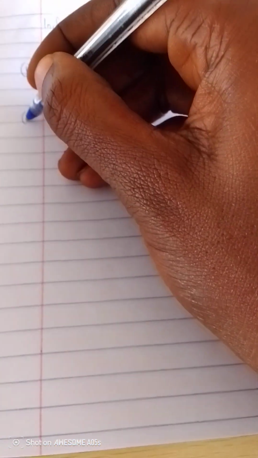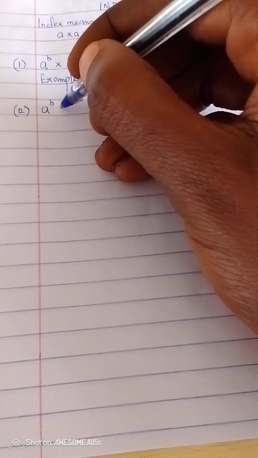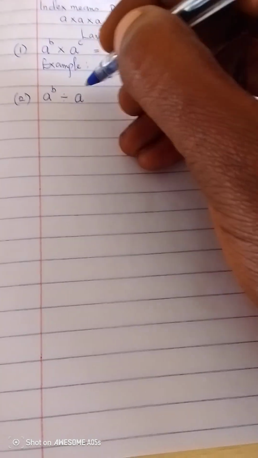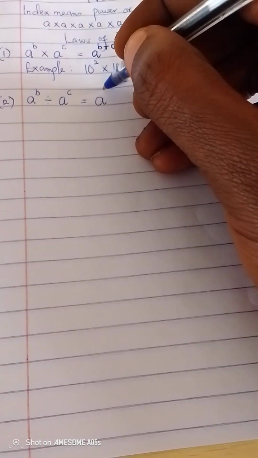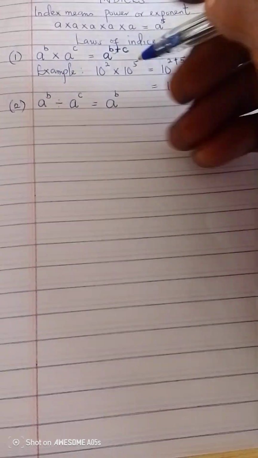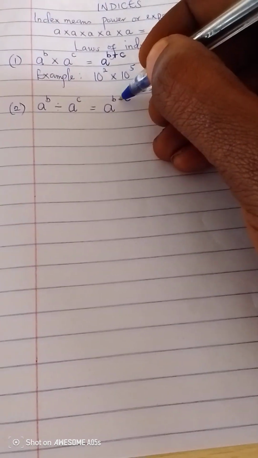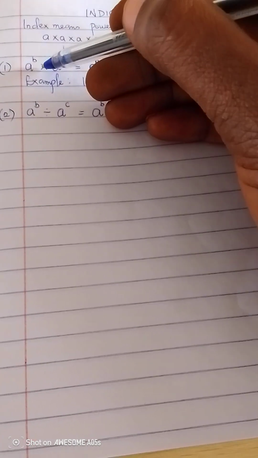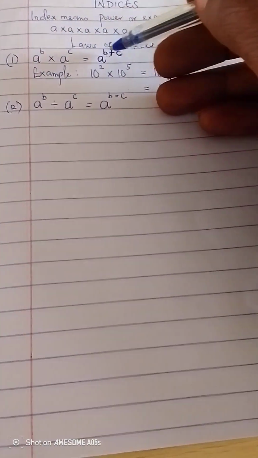The second law of indices we are going to look at is a raised to power b divided by a raised to power c. They have the same base, you just take one, then power b, and divide means minus c. So you need to take note of what multiplication means and what division means. Division is minus, multiplication is addition.